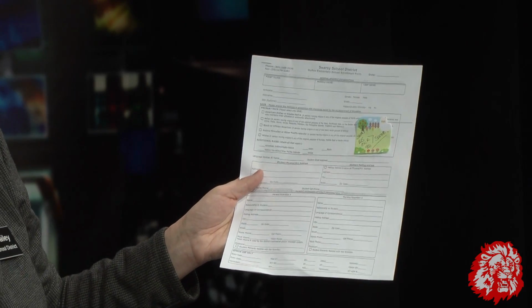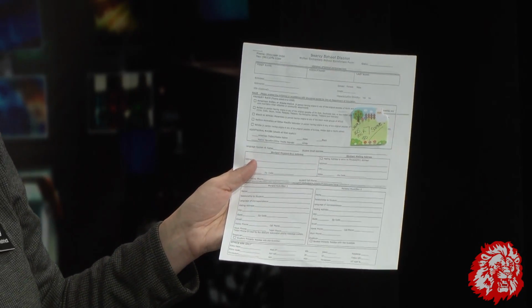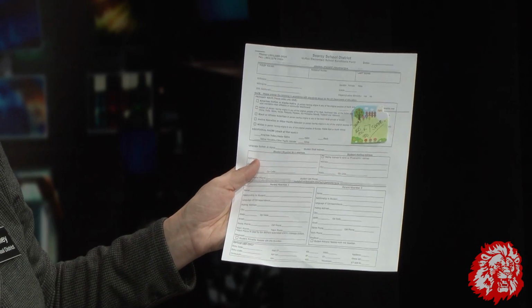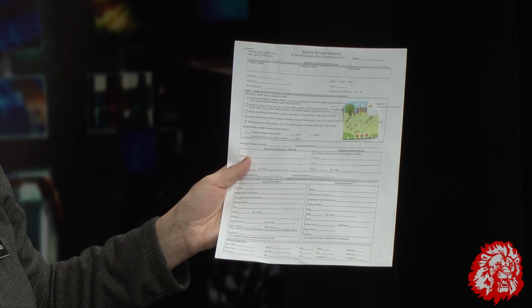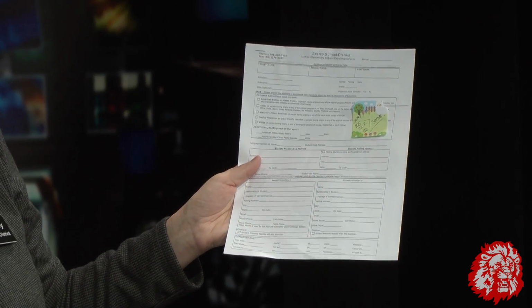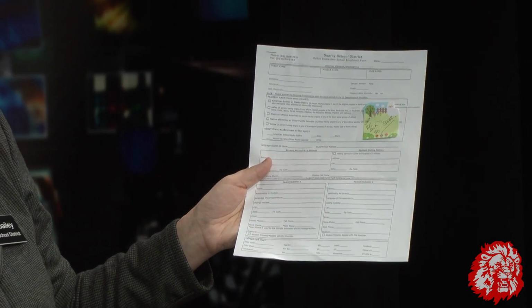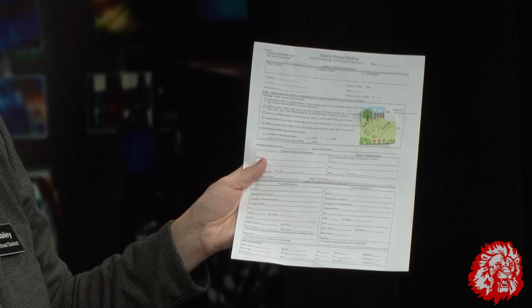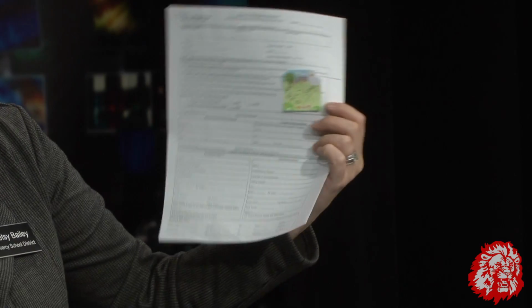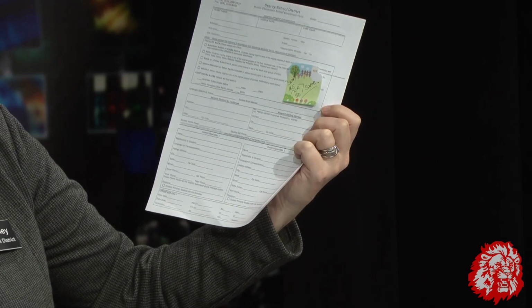You will need to include your race by marking the correct race: American Indian or Alaska Native, Asian, Black or African American, Native Hawaiian or other Pacific Islander, or white. If there are any additional races, you may check the included race.